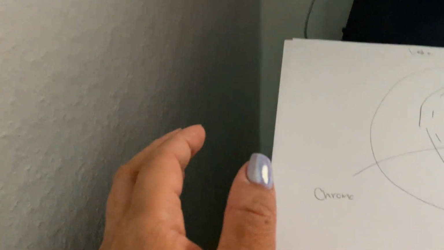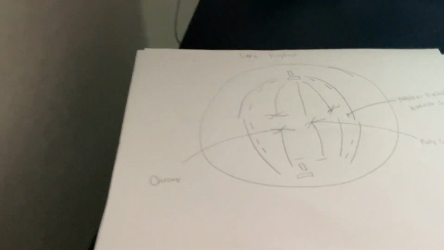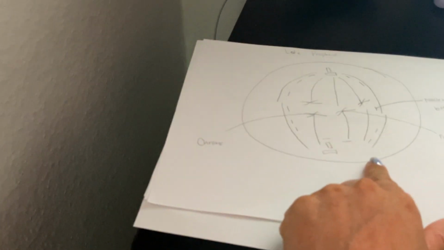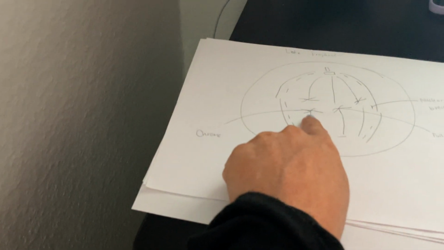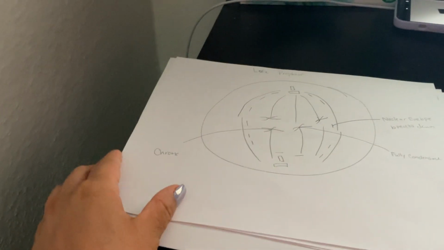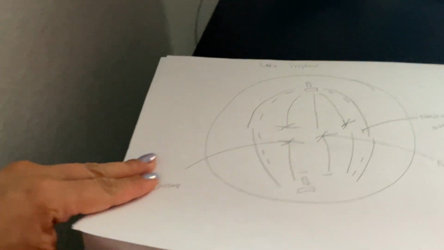You've got the late prophase, which you'll see is starting to line up. These are the spindles, and you see the chromosomes are starting to attach to the spindles. And the chromosomes at this phase are completely condensed.